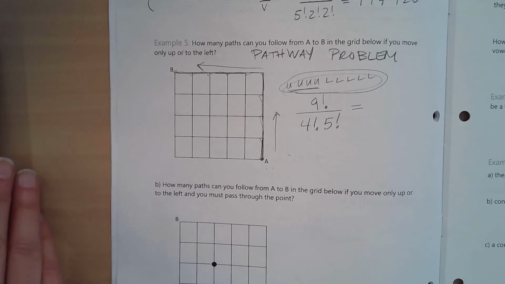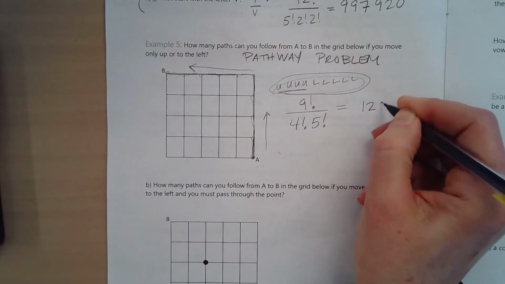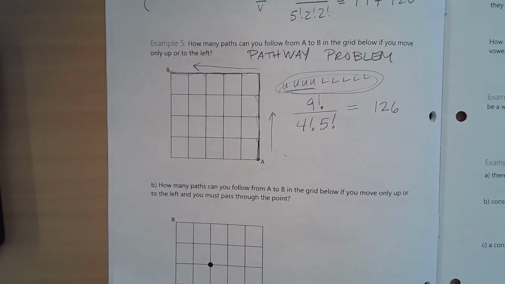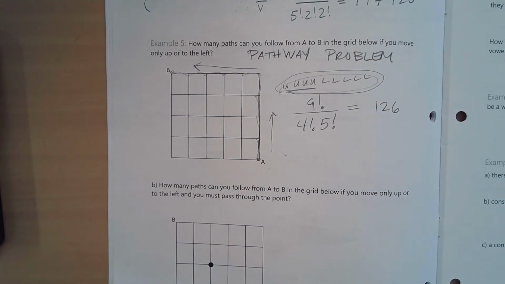Okay, so I think we get 126. Does that make sense to you?